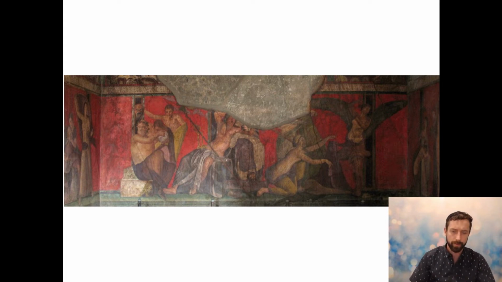I also want to point out on the right here, you'll see someone that looks a lot like what we would commonly call an angel. On the right, with the person standing there with the wings, it looks like an angel figure. It's not. It is not an angel. That's actually a person called Nike. Nike, or winged victory, which is a Greek goddess.